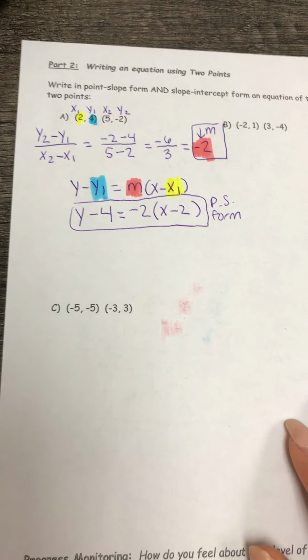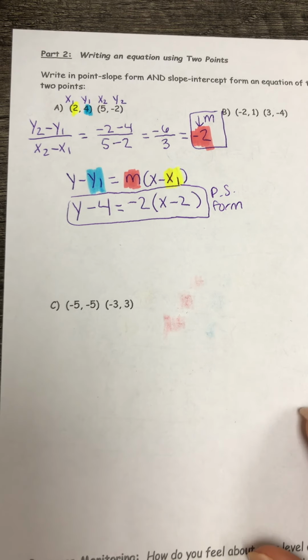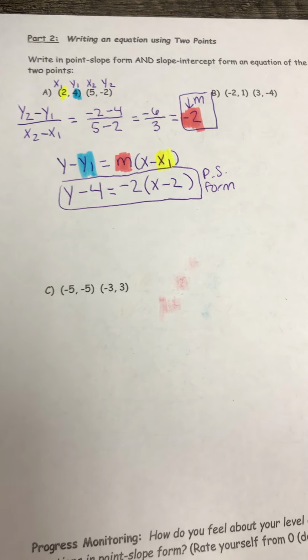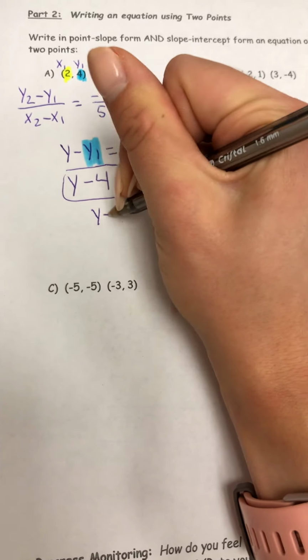Now, just like I did on the front, I also want to simplify this to put it into y equals mx plus b, which is slope-intercept form. So I'm going to rewrite this equation.